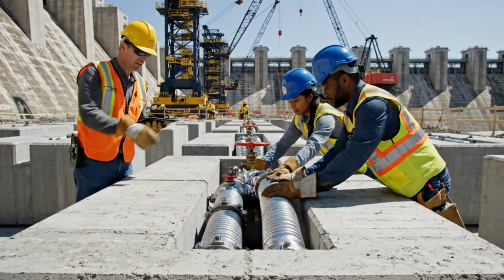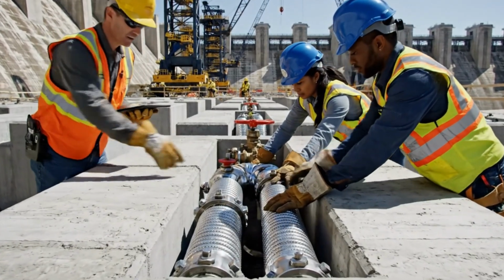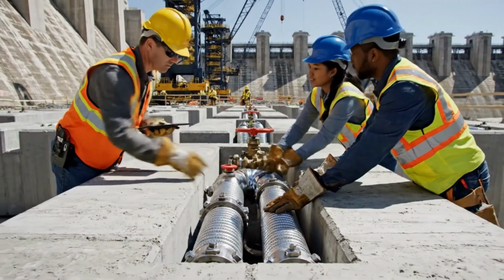All right, easy now. Set the coupling. It's secure. Moving on.